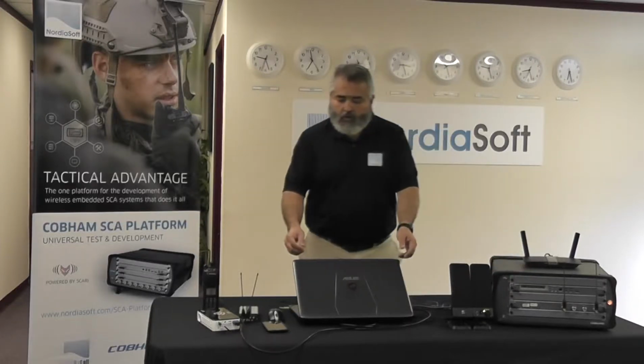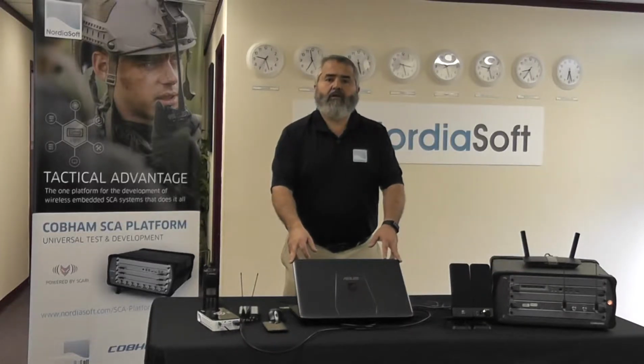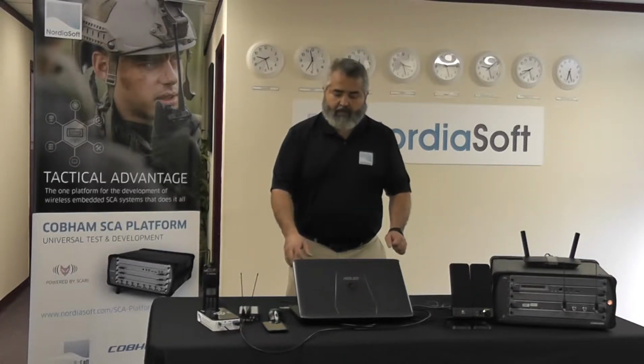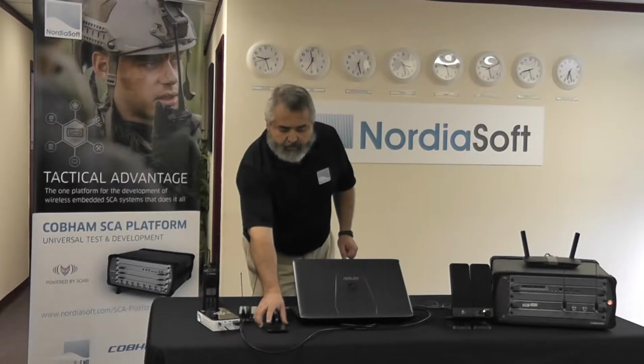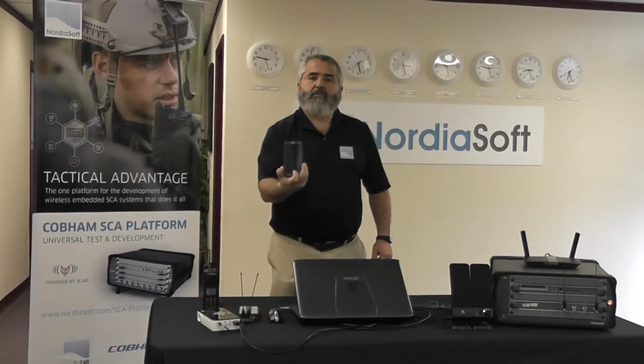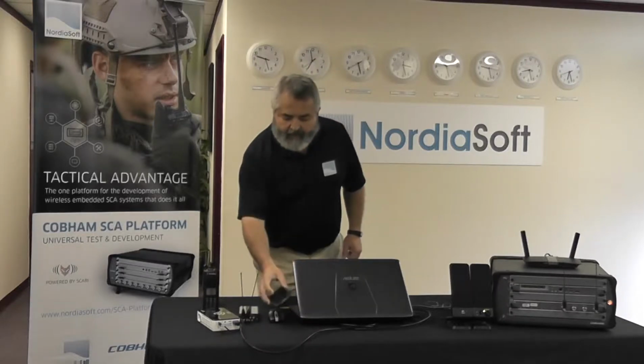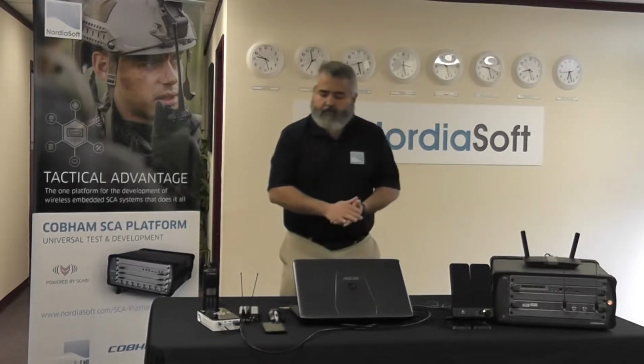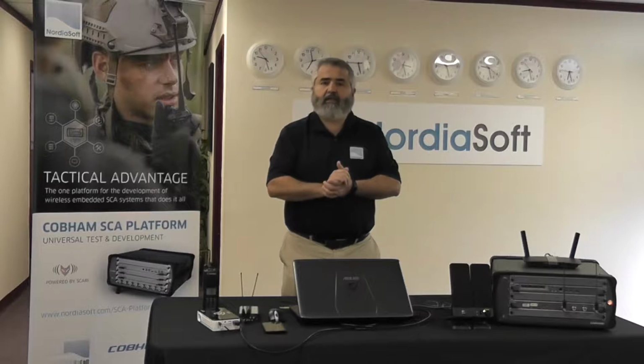Second demonstration will use a laptop computer to execute the same FM waveform application. Third demonstration will run on a Samsung smartphone, and I'll leave the 4th demonstration details for the future.